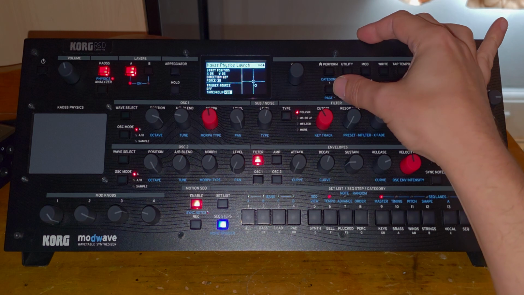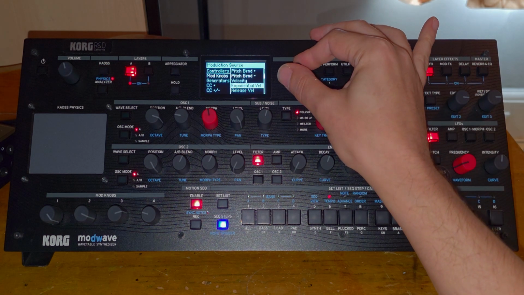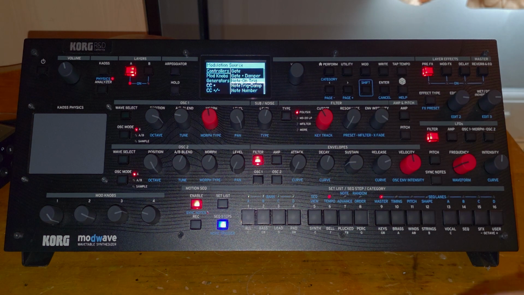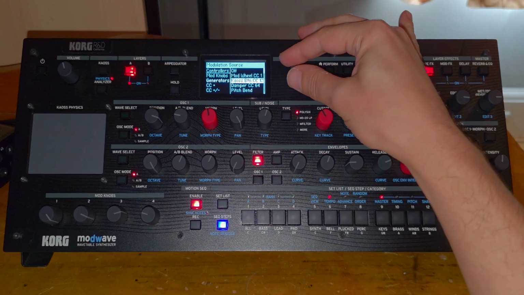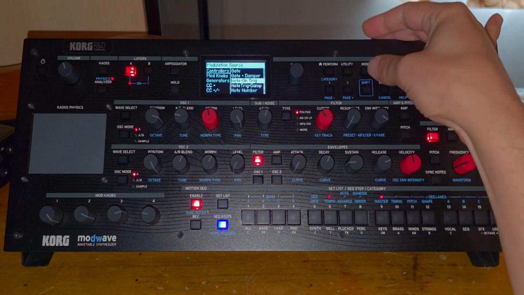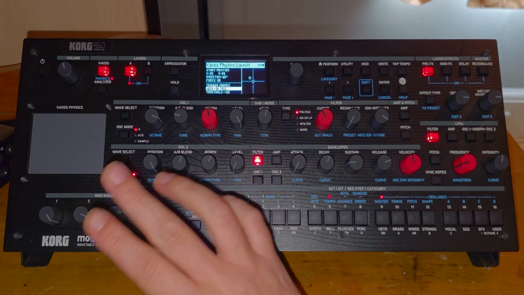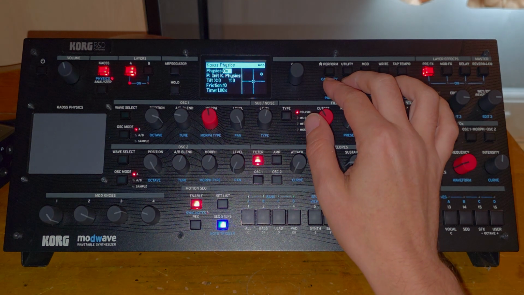Now if we go to trigger source, we're going to put this on note on trigger. So every time we hit a note, it will start from the same position. Oops. Now what's cool about this is we can do quite a lot of stuff in the Chaos editor.